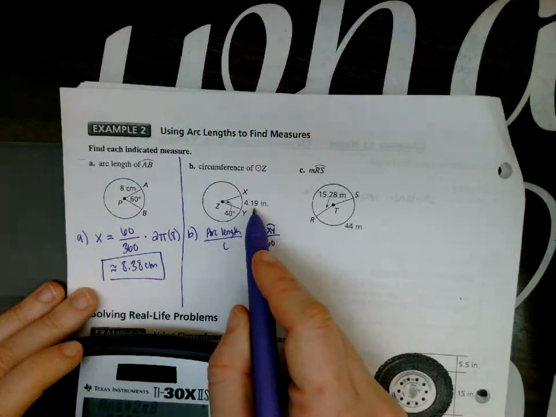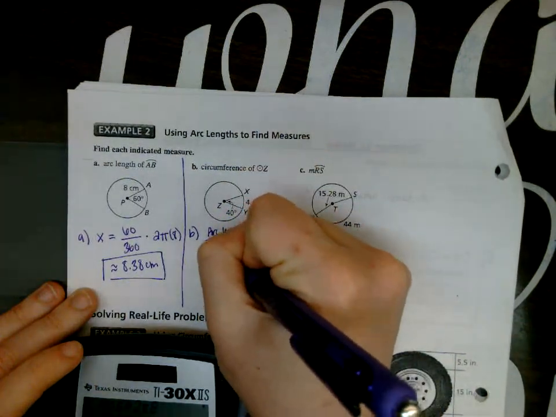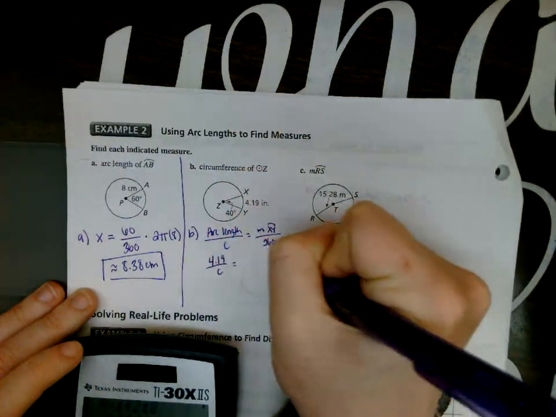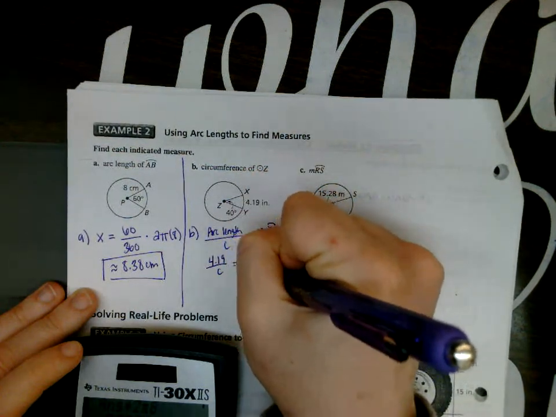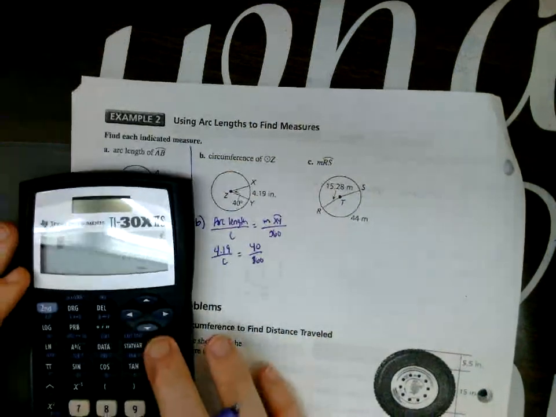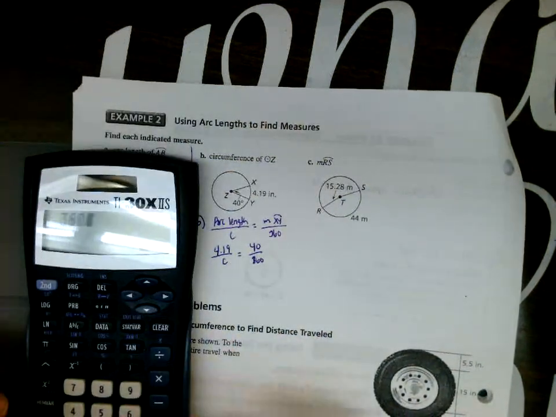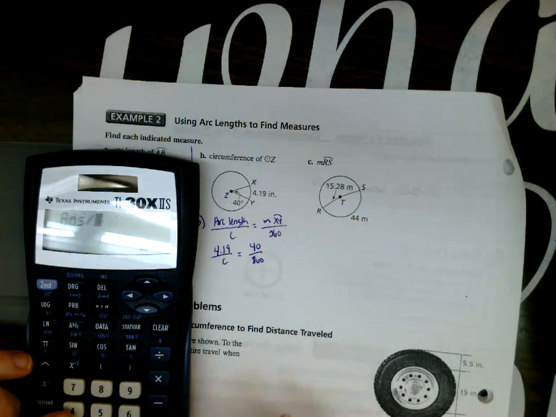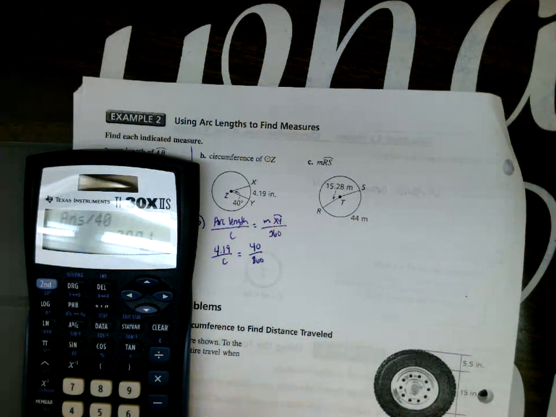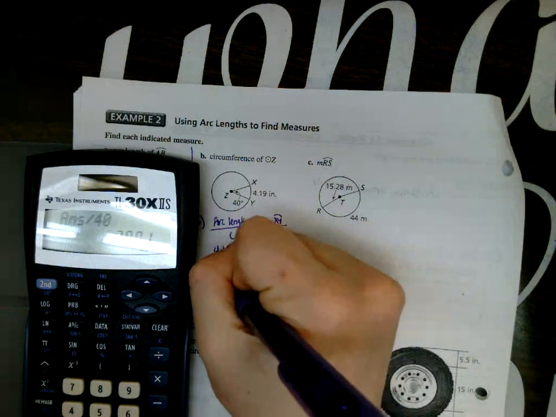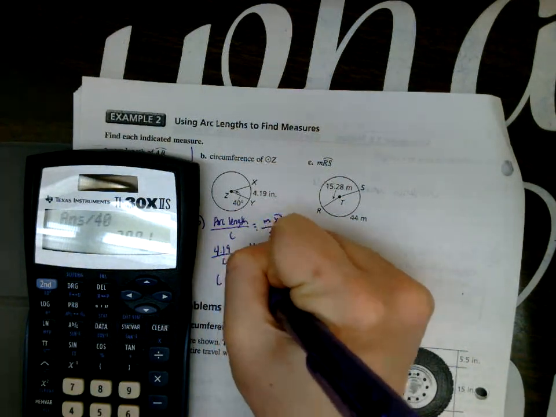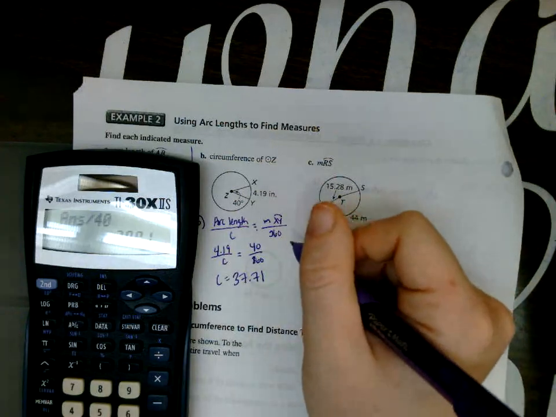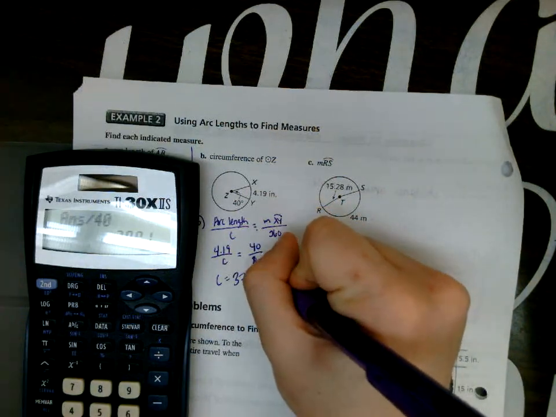The arc length is 4.19, I don't know what C is, equals the measure of the arc, 40 over 360. So just cross multiply and divide. 360 times 4.19 divided by 40, and you get 37.71. And it is measured in inches.